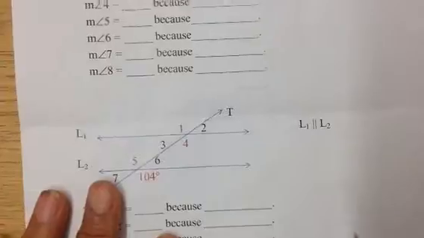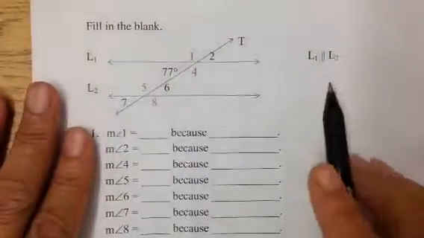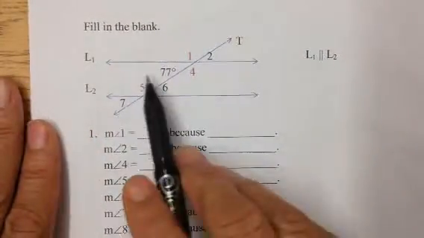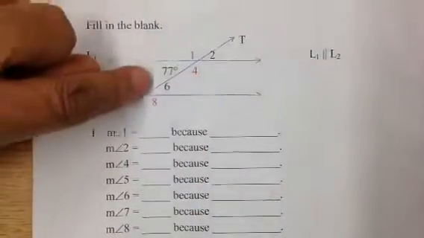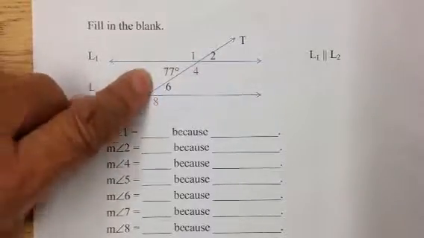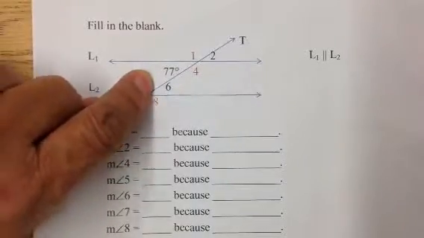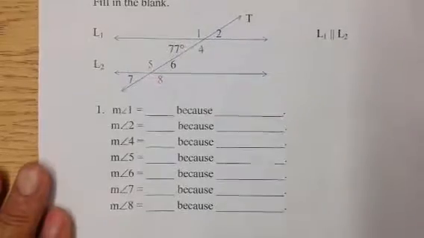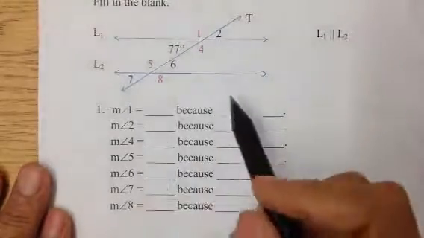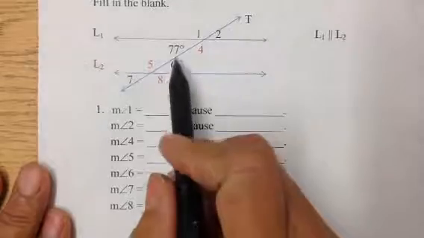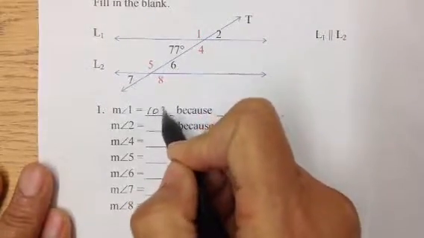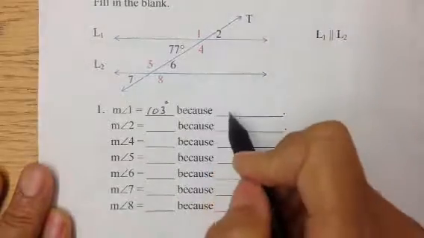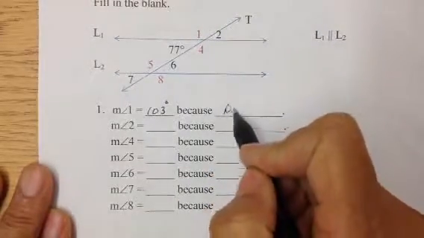All right, now what we're going to do, we're going to fill in the blank. I've told you that the lines are parallel, and here's our transversal. I've indicated the measure of angle 3, which is 77 degrees, and based on that, we're going to fill in the value of our other angles. Okay, angle 1, if this is 77 degrees, angle 1 is going to be 103 degrees because of the definition of supplementary angles.